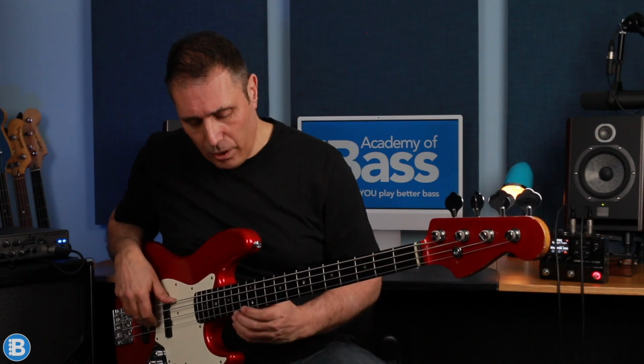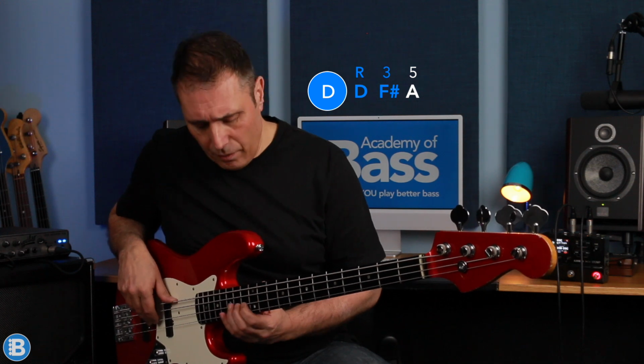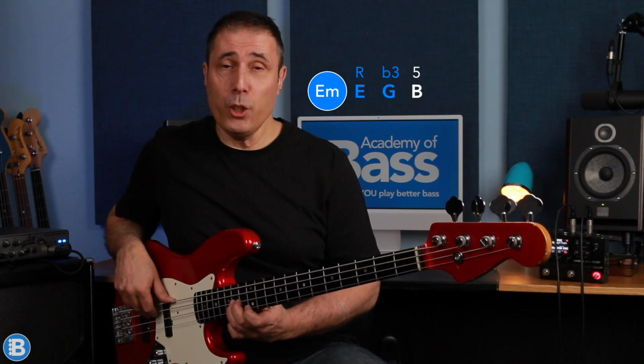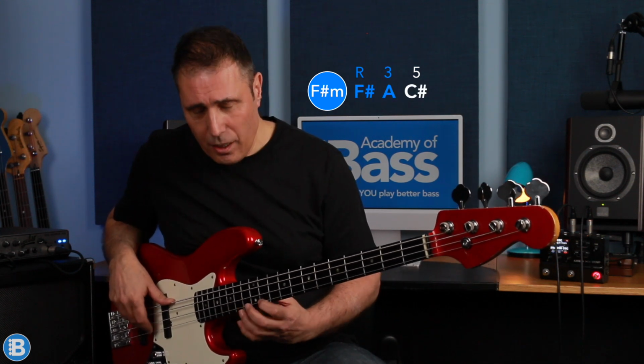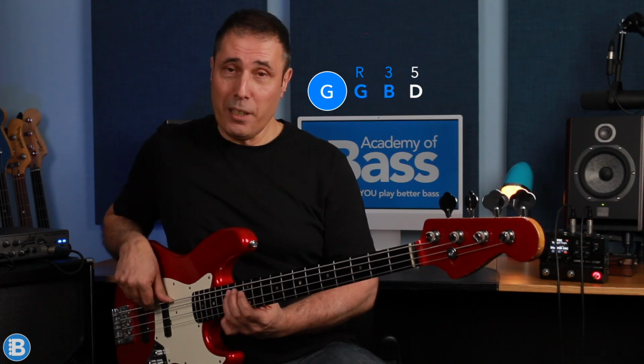Sometimes having too many notes can be a little bit difficult, so I'm going to go the complete opposite way and I'm just going to pick one or two notes. So I'm just going to play the root and third of each chord. D major, D and F sharp. E minor, E and G. F sharp minor, F sharp and A. And G, G and B.